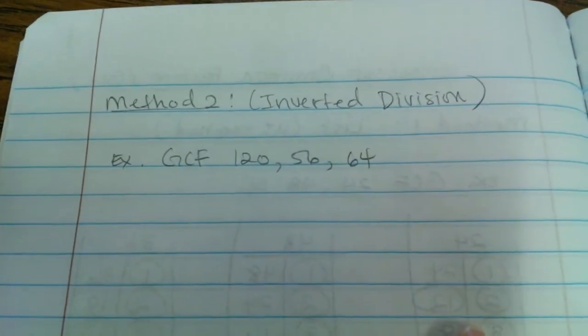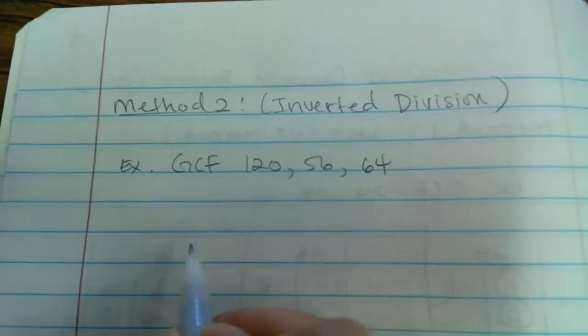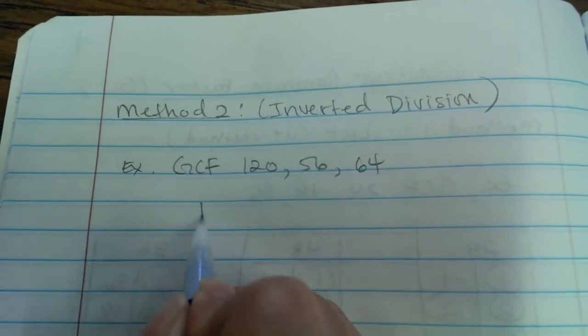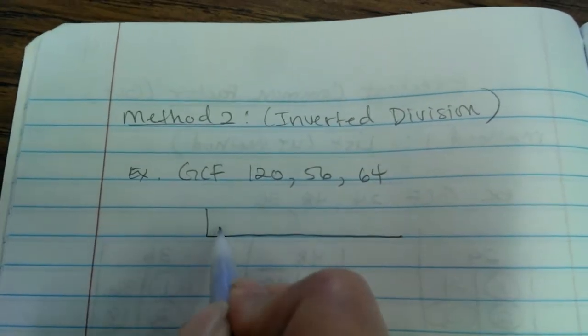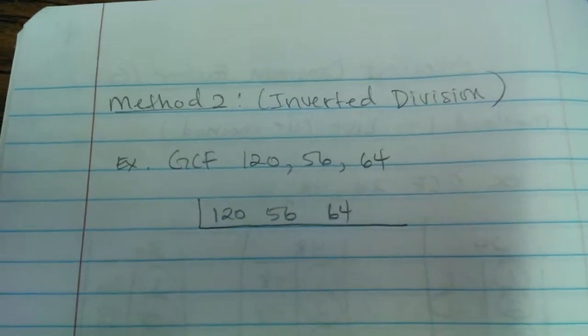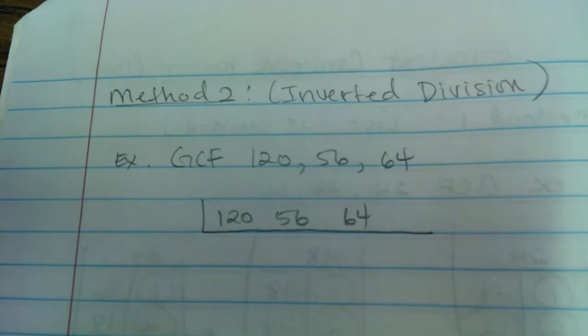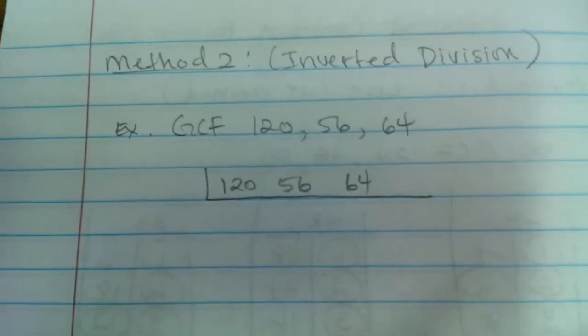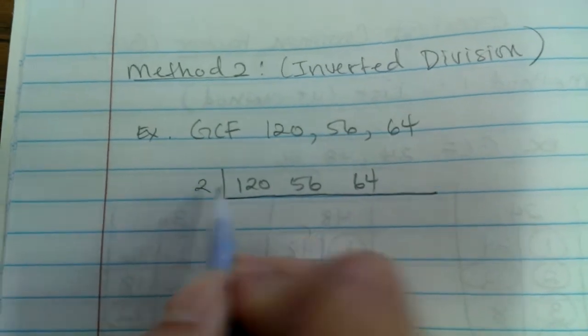Okay. So, using the inverted division, instead of doing my long division this way, I go upside down. I put the numbers in here. That's 120, 56, and 64. Okay. And I think of a number that can go into all three. And it could be any number. You can start small. They're all even, so we can start with 2 if we wanted to.